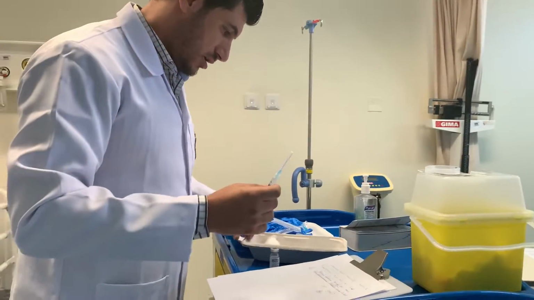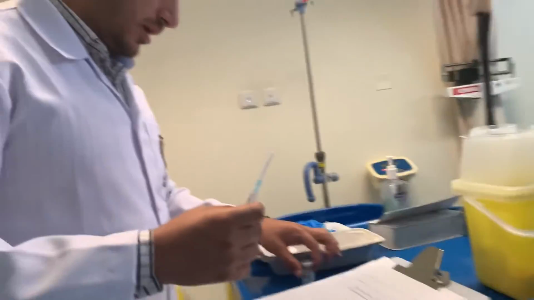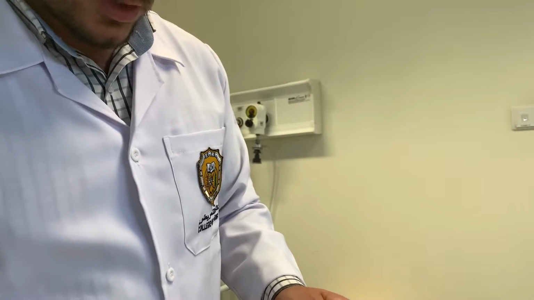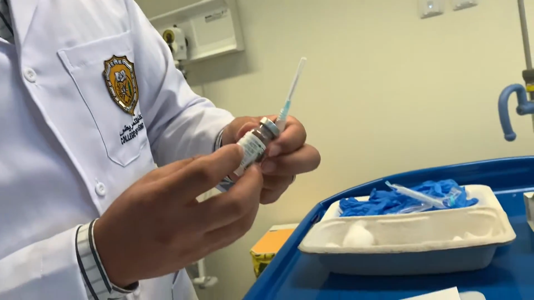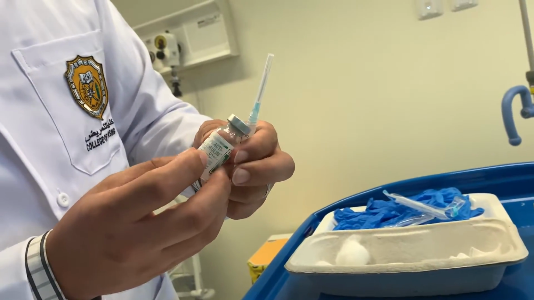I will ask my senior nurse colleague to verify the order with me. So this patient, Muhammad Saif Hamid, 46225, is having heparin 5,000 international unit, and this is the heparin vial of 25,000 international unit.